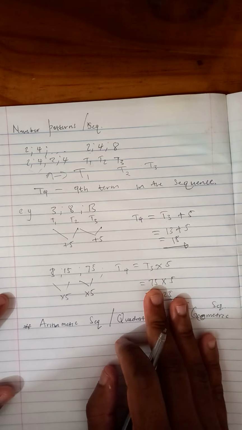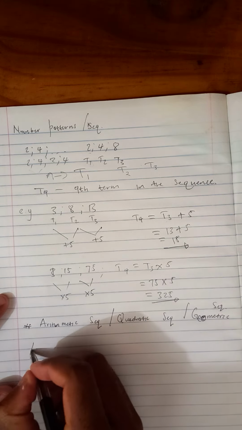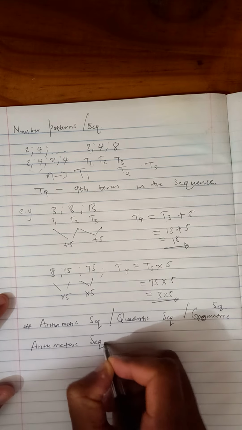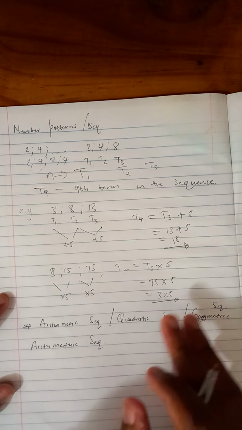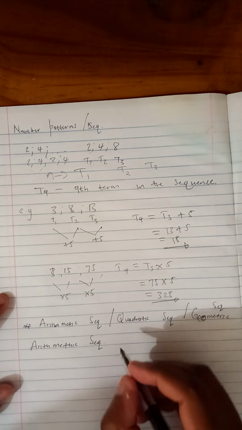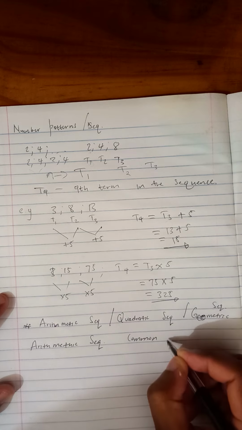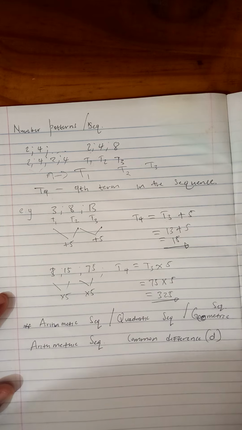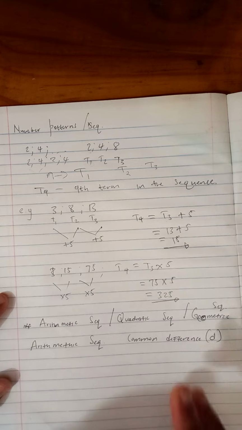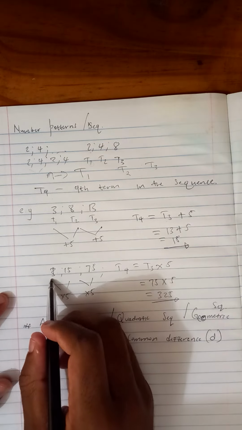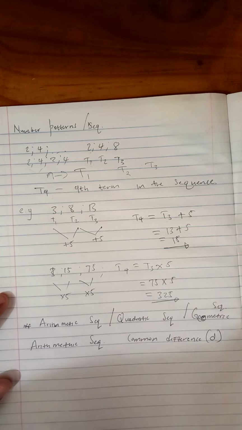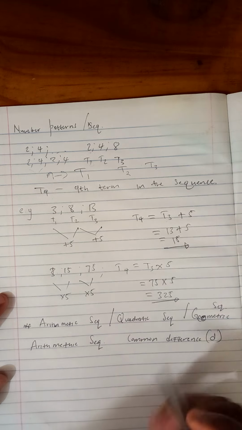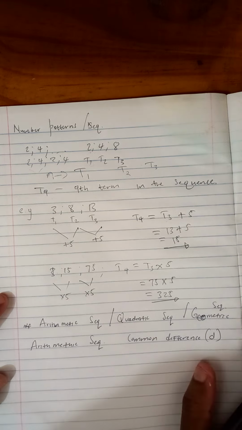The arithmetic sequence is a sequence where the common difference, which we notate by a small letter d, between two consecutive terms is constant.